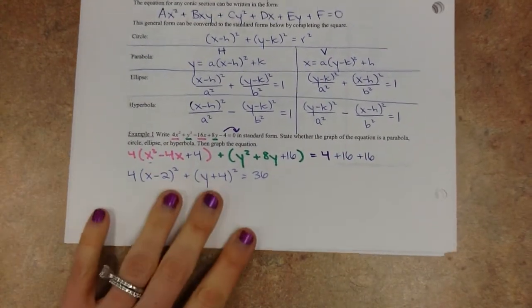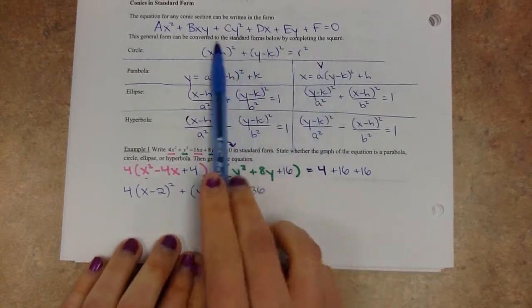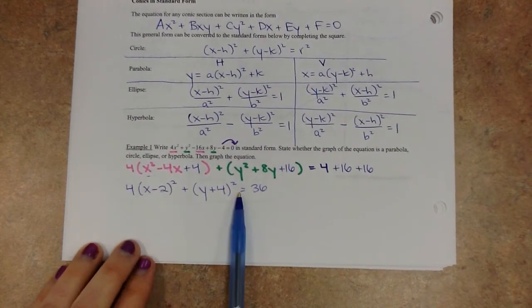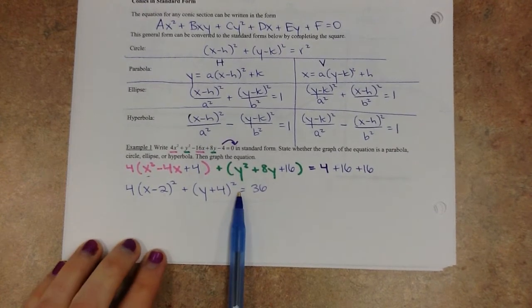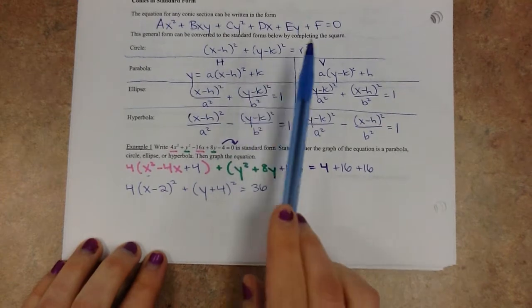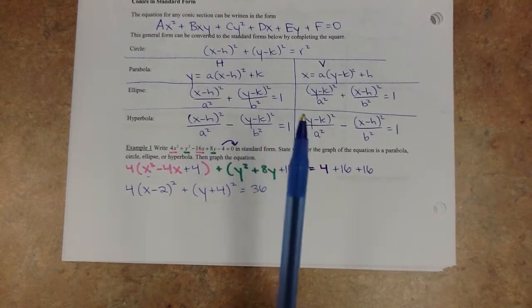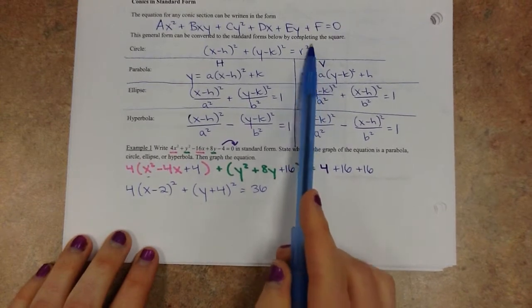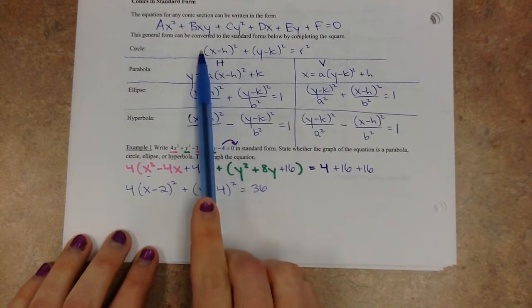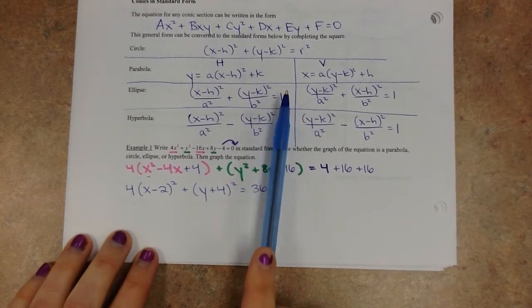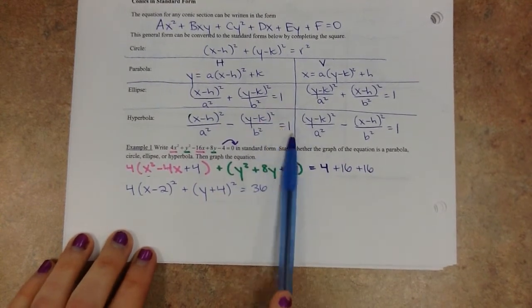Now, here's the weird thing. If you look at this, these all have slightly different forms. This definitely is not a parabola. We know that much. It looks nothing like this. But it has these. So it could be circle, ellipse, or hyperbola. Here's the big difference. The circle just has one radius squared over on the other side here. It doesn't have anything in front. So it's not a circle. So since I know it's either an ellipse or hyperbola, this has to be a 1.